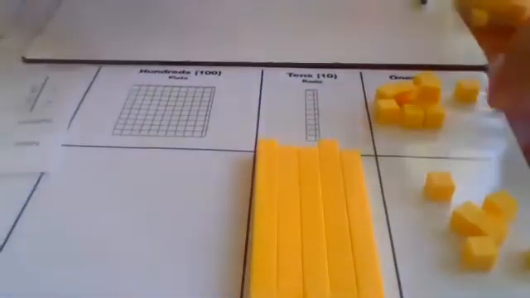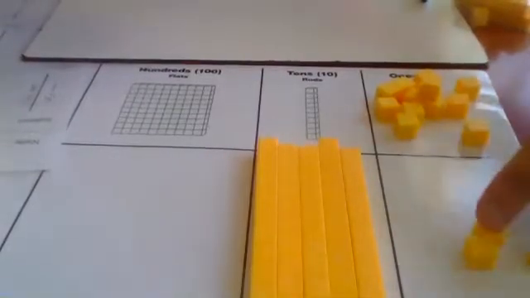If I say yes, I'm going to put this one back in my bag. And I'm going to put these down on the mat, remember? And I'm going to count it up. 11, 12, 13, 14, 15, 16. I have 16 ones now. Can I take 7 away from that?